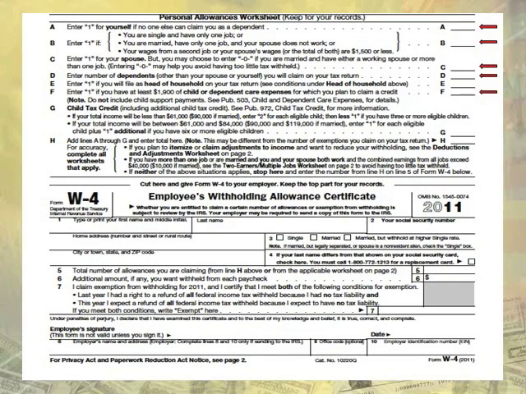This will be a child that goes to daycare. If you spend $1,900 or more, enter the number of children that go to daycare there. And then on line G, enter the number of children that you expect to claim the child tax credit. Basically, a child tax credit is available for children that are 16 and under. So on line G, enter the number of children there.